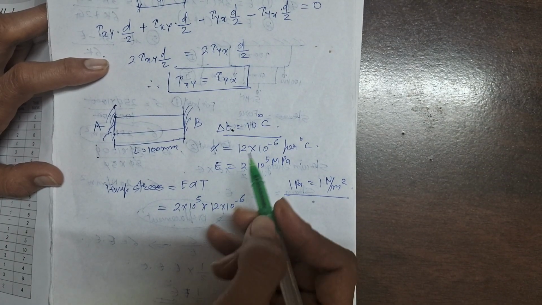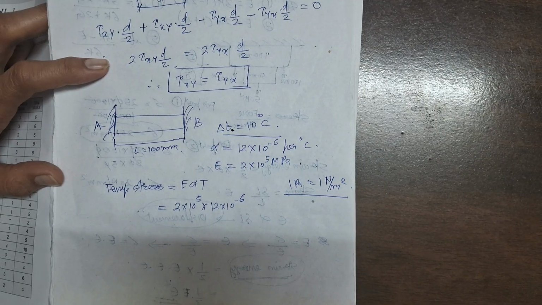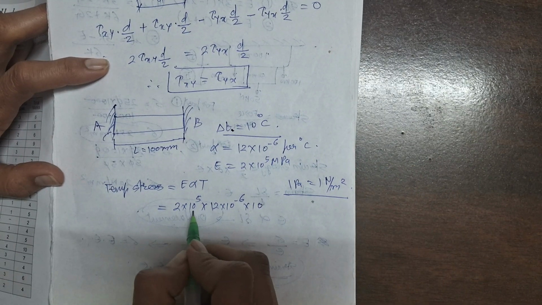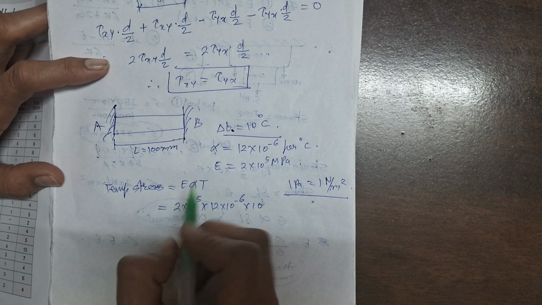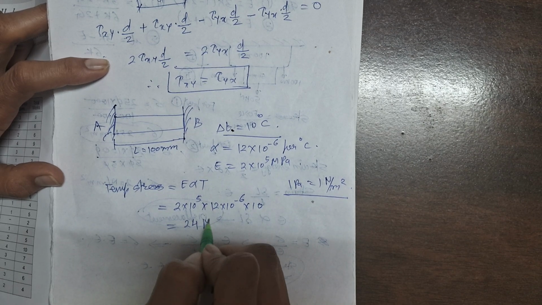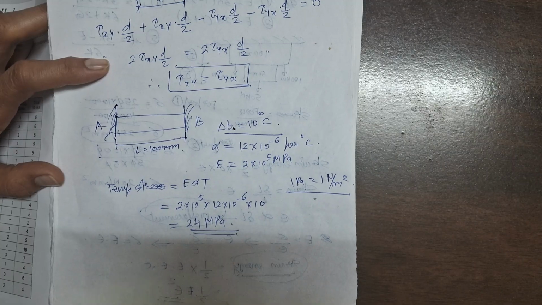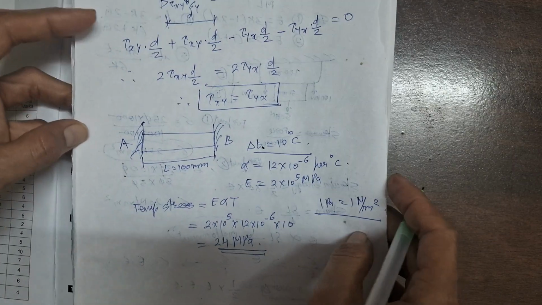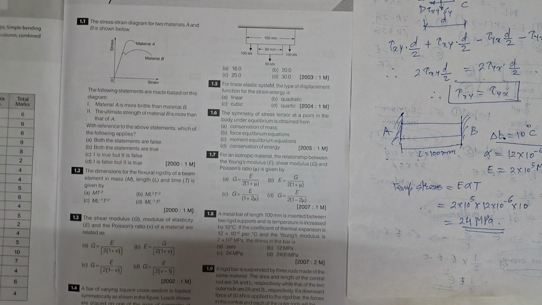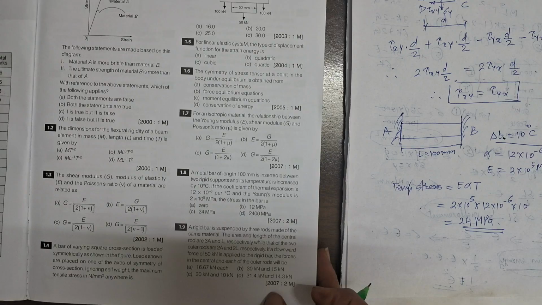And T means delta T, how much the temperature has increased, so that is 10. So 10 raised to 5 and 10 raised to minus 6 cancel, and 2 into 12 will be 24 MPa. So directly you can get this answer. Is it clear?